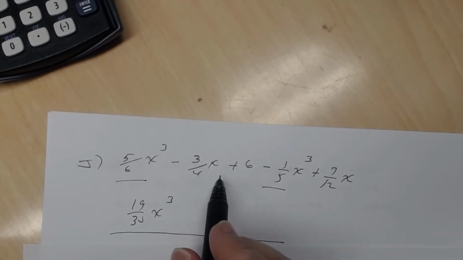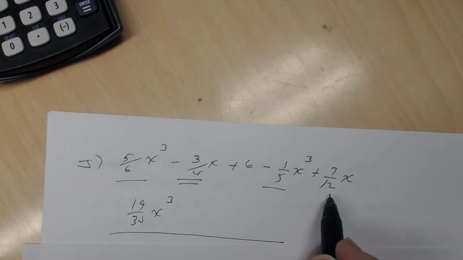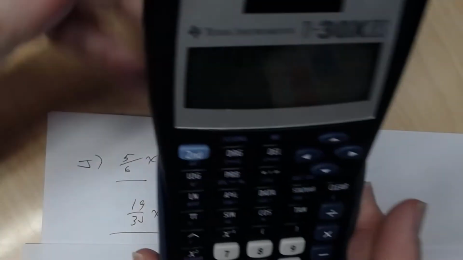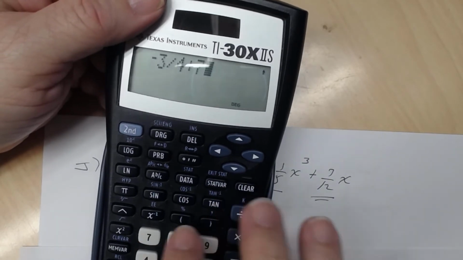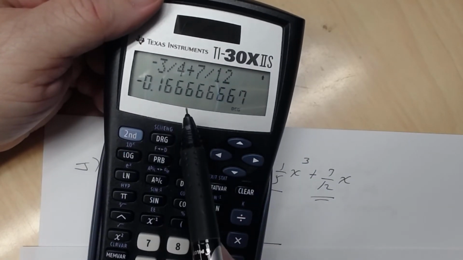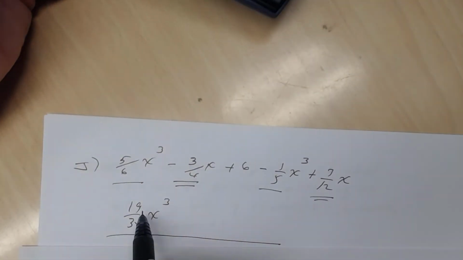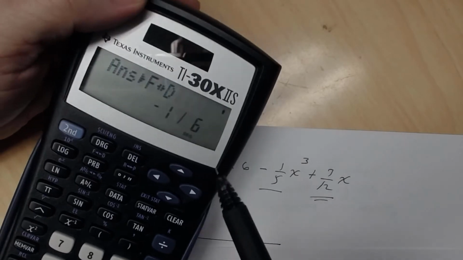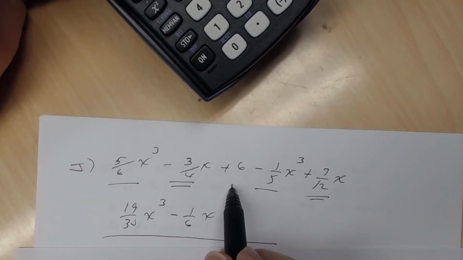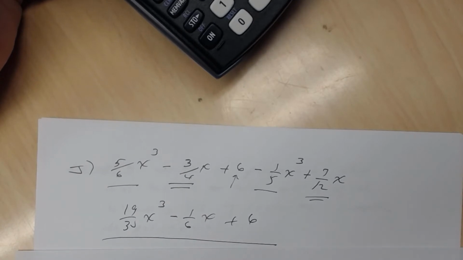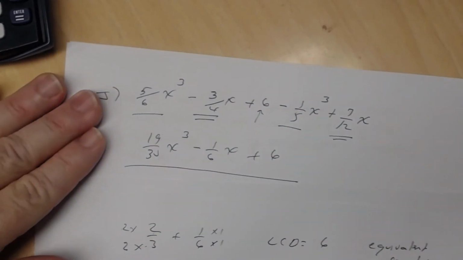Okay? All right, now let's see. The next term will be the x. So we have a negative 3/4 x and a positive 7/12 x. So negative 3 divided by 4 plus a positive 7 divided by 12, press equal, and we get this decimal. Second PRB, press equal, and we get negative 1/6. So I'm going to have 19/30 x cubed minus 1/6 x. And then the only term left is this constant, so I'm going to say plus 6.